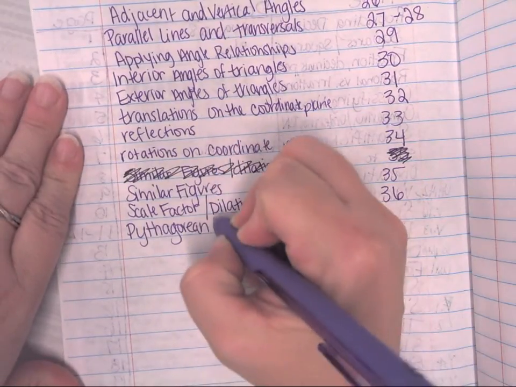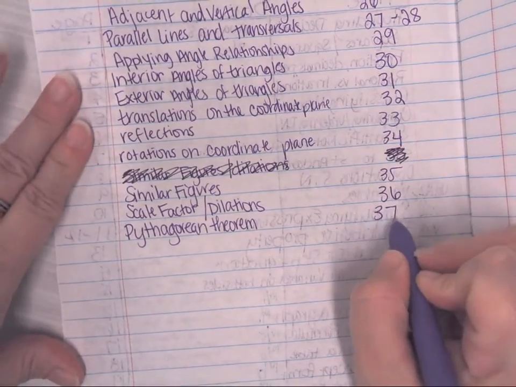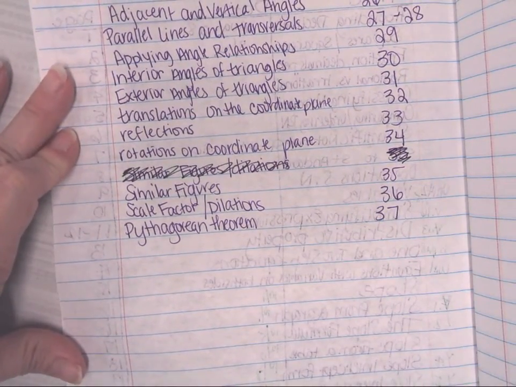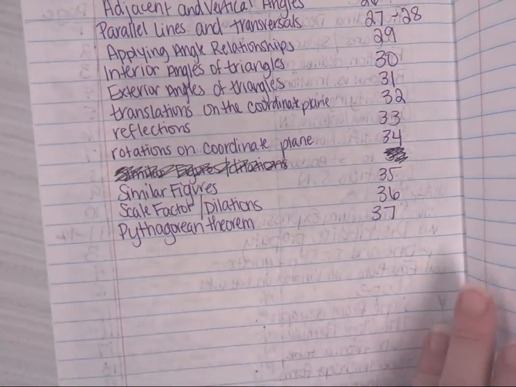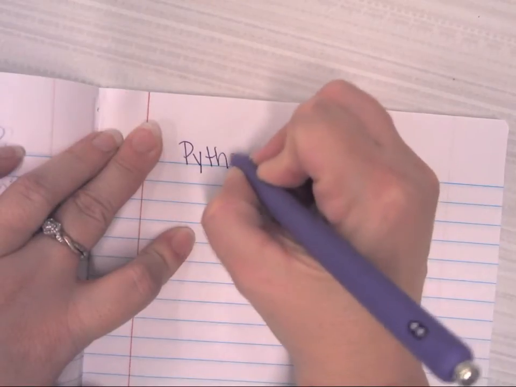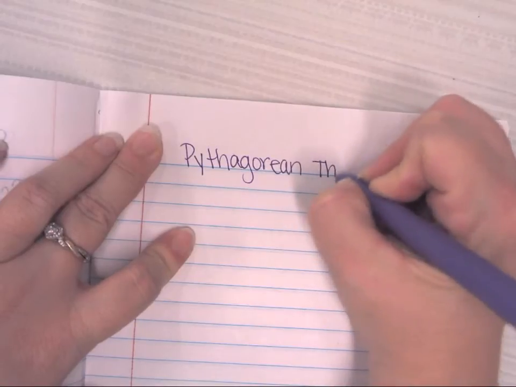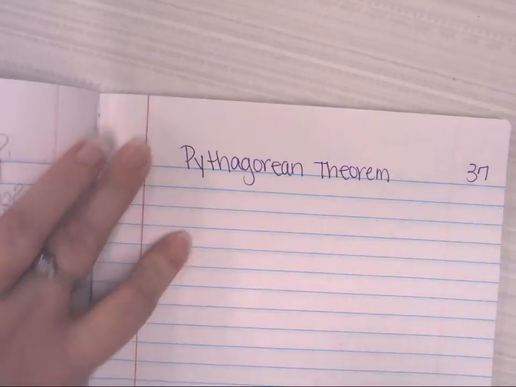Pythagorean theorem, and this is on page 37. We are on Pythagorean theorem, page 37.